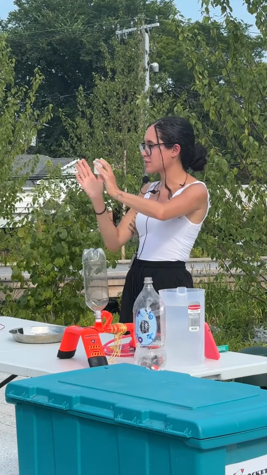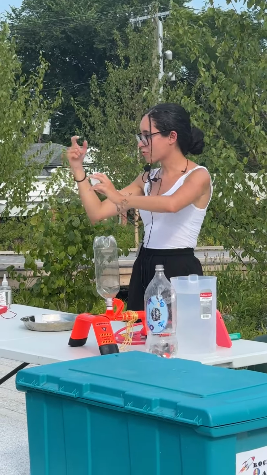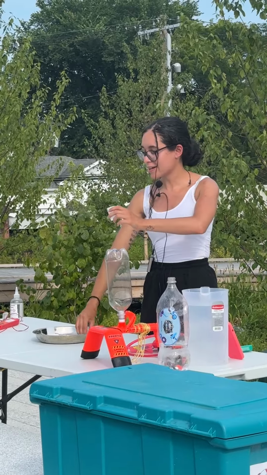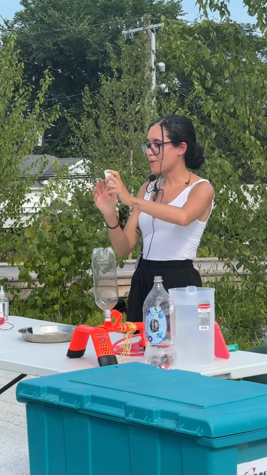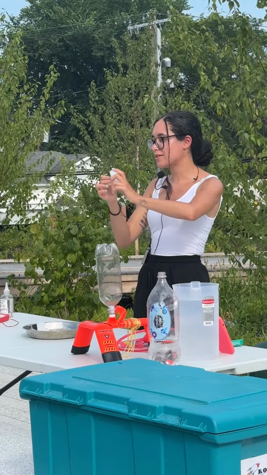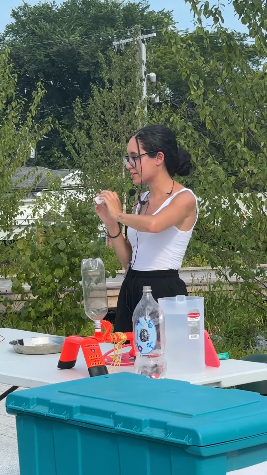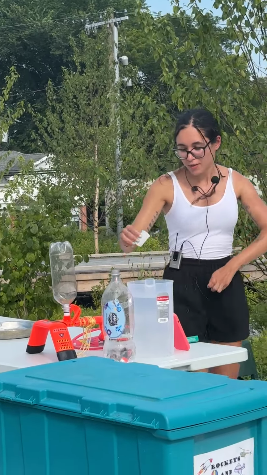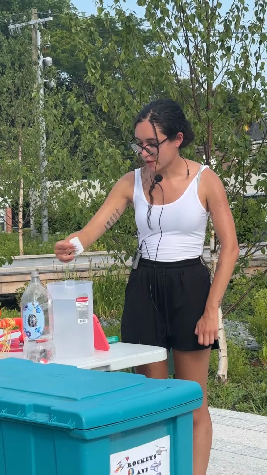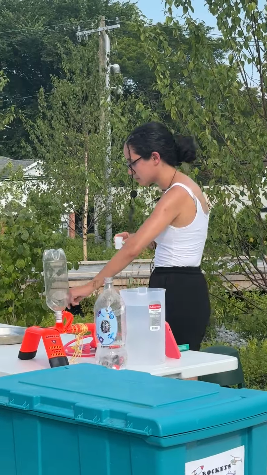And what we're going to do is fill this with some water. We're going to throw in an Alka-Seltzer tablet, right? And then we're going to cap it. What's going to happen is we're going to build up some pressure in here, and we're going to see what happens, okay? So I'm going to put some water in here. That's probably a good amount.